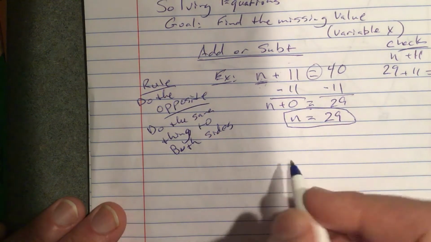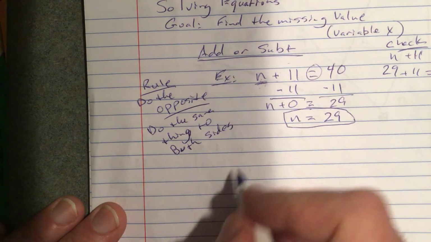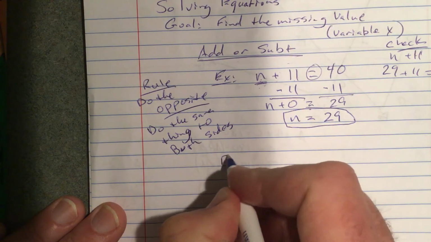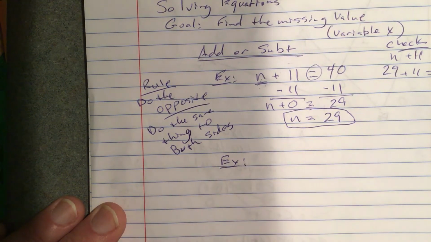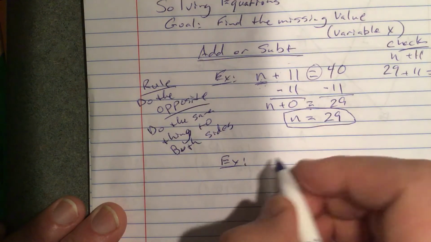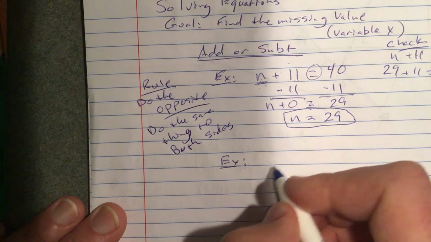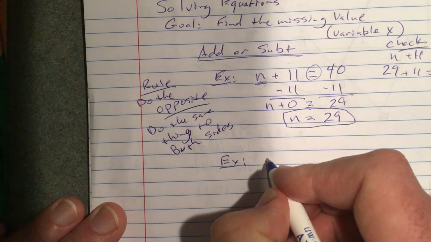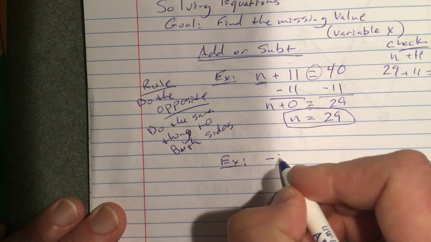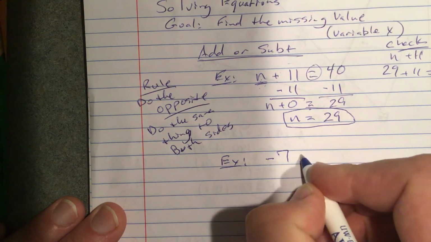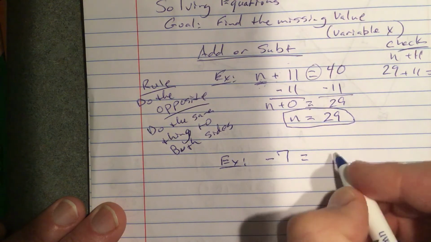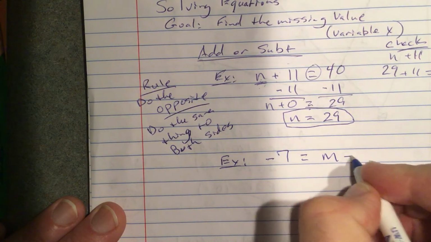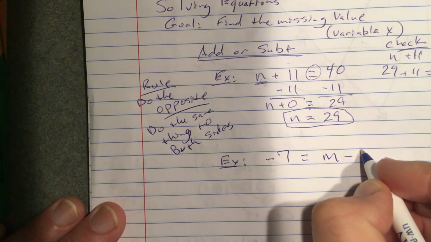So now there's an addition one, so the next example would be, okay, let's say it was something like negative 7 equals, and we'll go m minus 4.